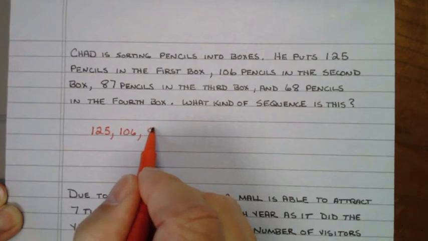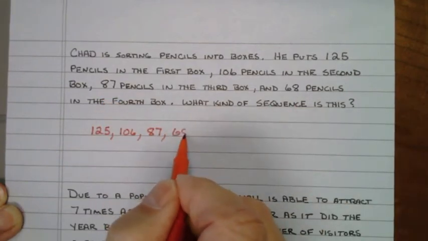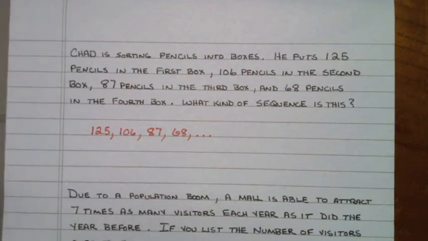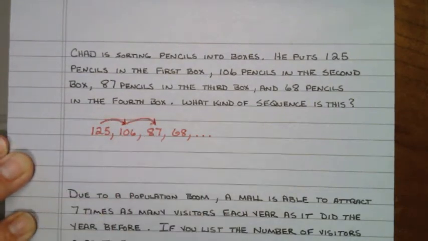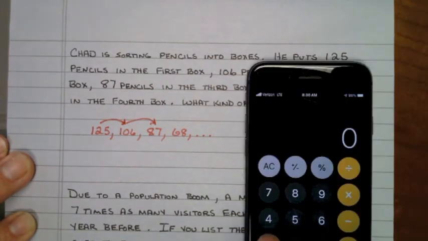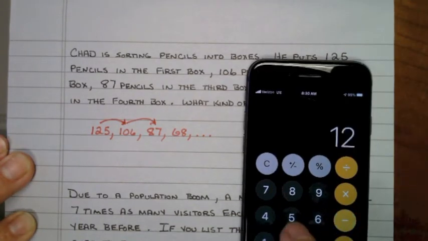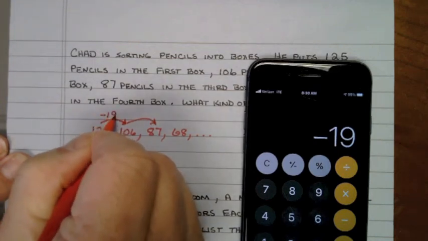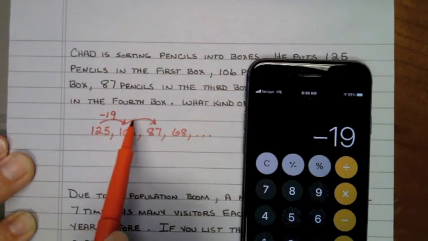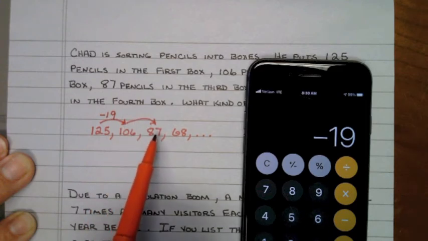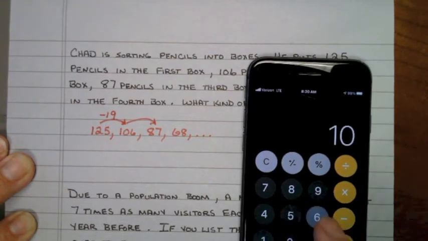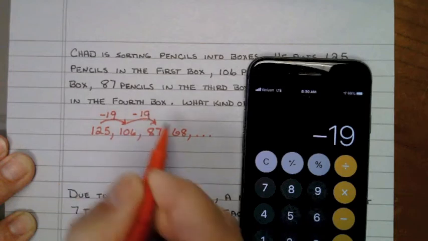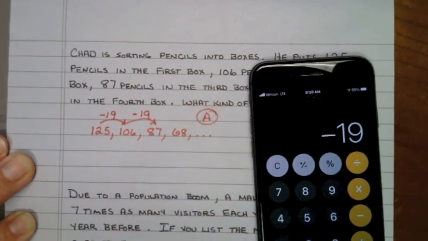106, 87, 68, and we're going to go through our process checking for arithmetic sequence or geometric sequence. I need to check if I've got the same difference between these numbers. 106 minus 125, I'm subtracting 19. I better be subtracting 19 for this to be an arithmetic sequence. That means I take 87 and subtract 106. Minus 19. It is an arithmetic sequence.